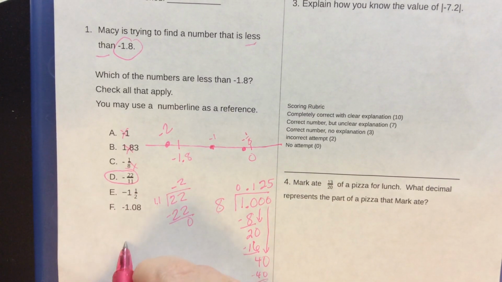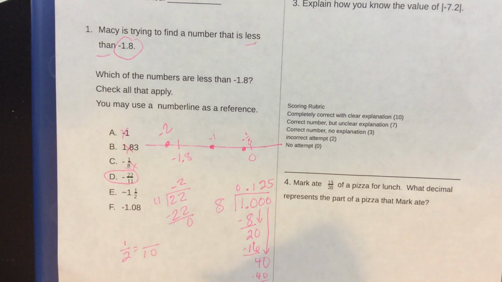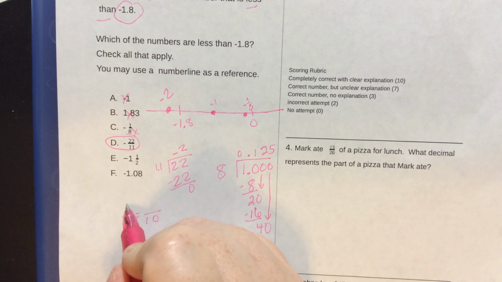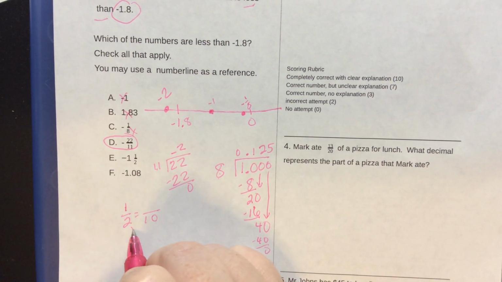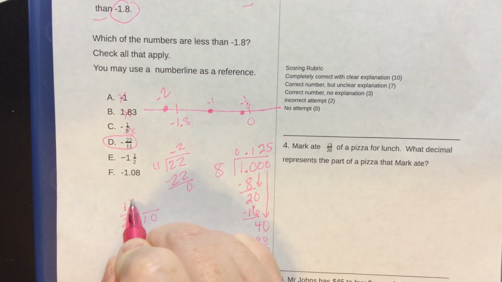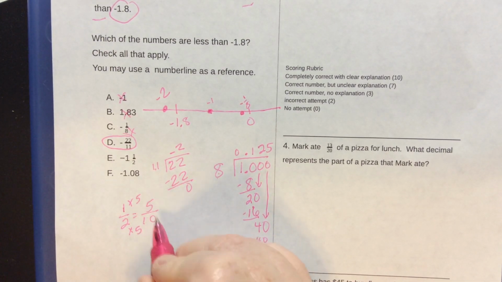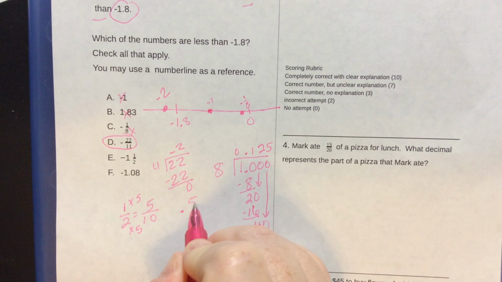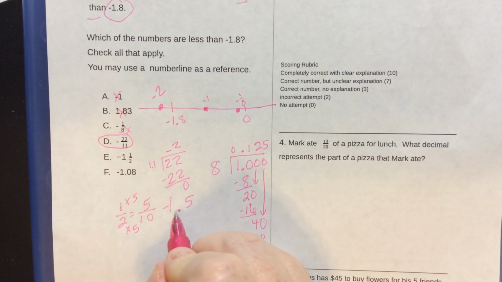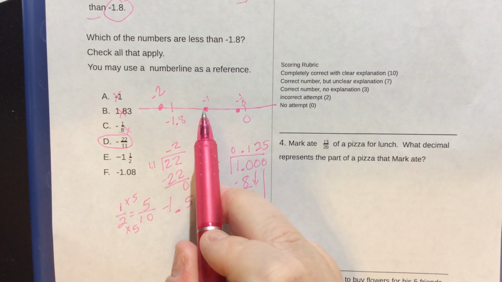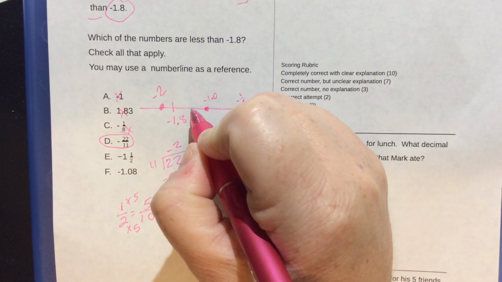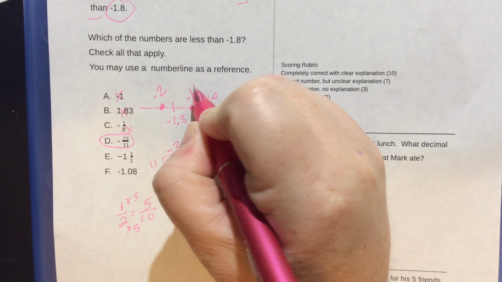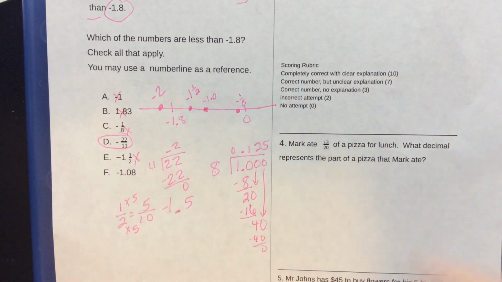Okay, so 1/2, right? 1 over 2. That's your strategy here. You could divide, but for this one, a great strategy is to just get equivalent fractions. 2 times 5 is 10, so 1 times 5 is 5. 5/10 is 0.5, but there's a 1, right? So negative 1.5. 1.5 is between 1.0 and 1.8. Okay, so that doesn't work.